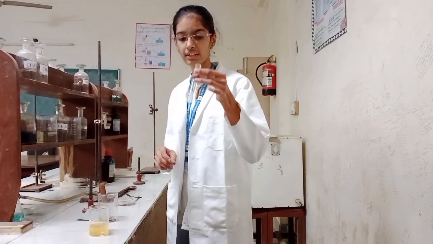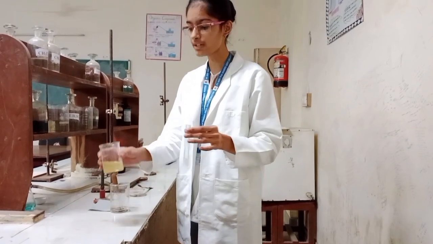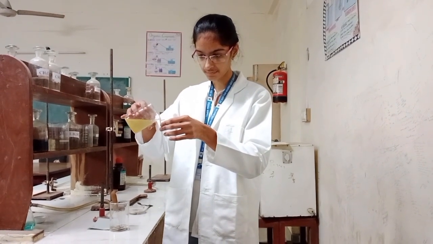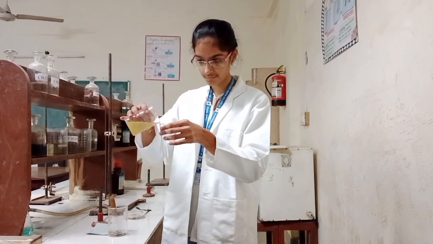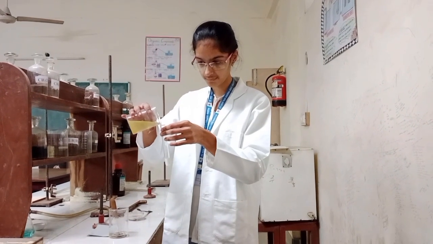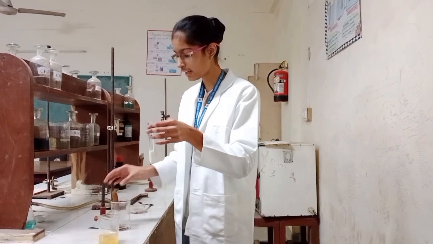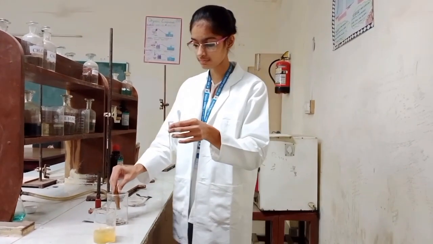In the confirmatory test for nitrate, we are performing the ring test. Now we will add FeSO4 solution to the salt mixture, and then we will add concentrated H2SO4 to it.